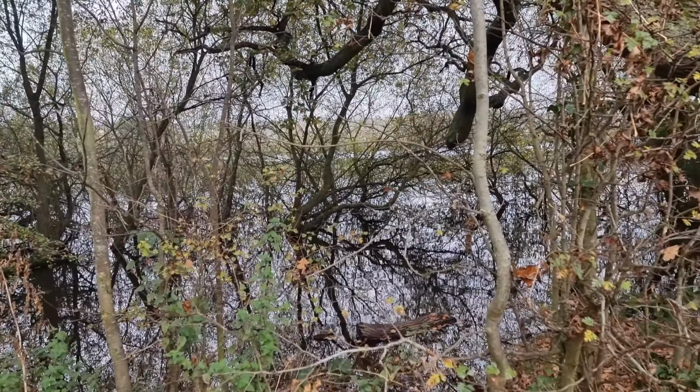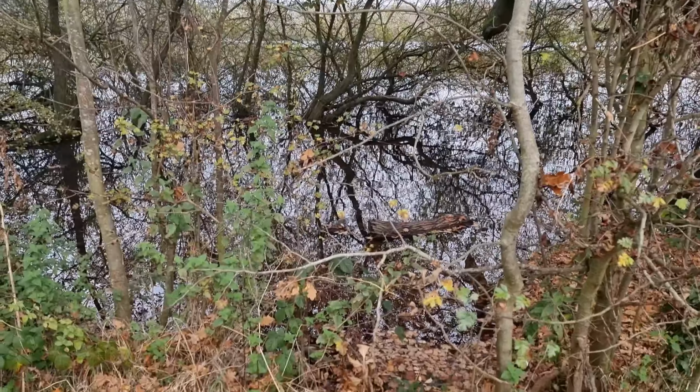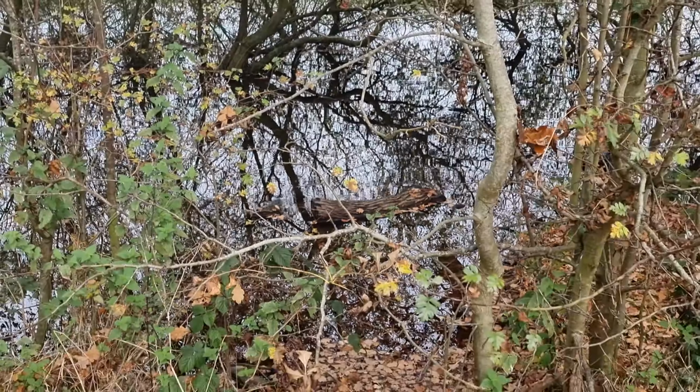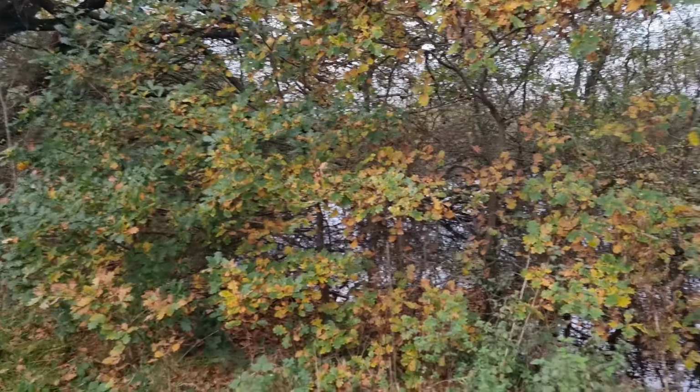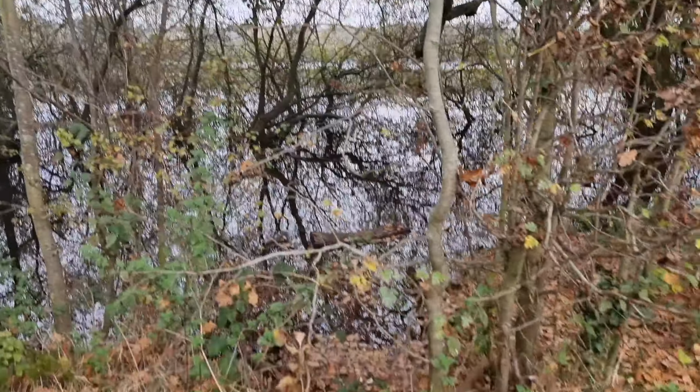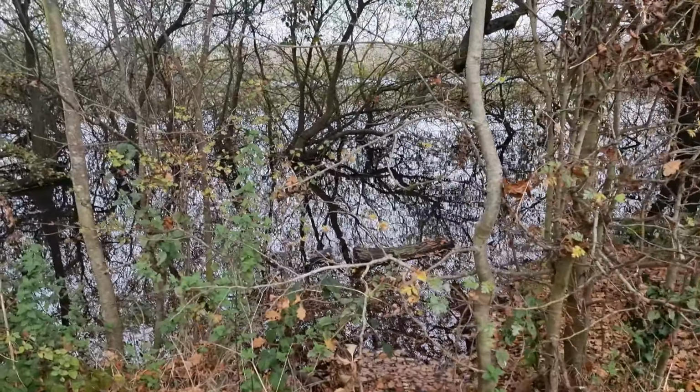what's just caught my eye is there's a log. Amongst all of this, that log has just literally caught my eye. So let's have a butcher's at what we can do here. I'm by the log, and what's catching my eye is these leaves. They're brown.